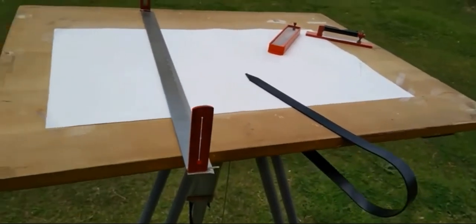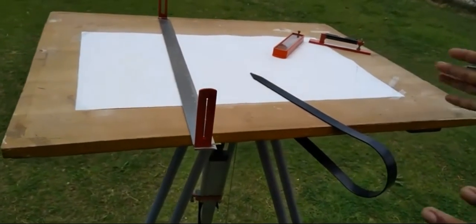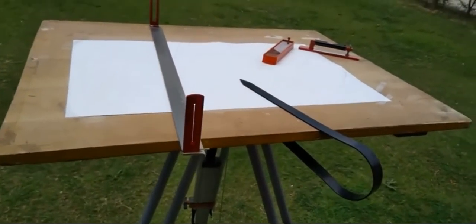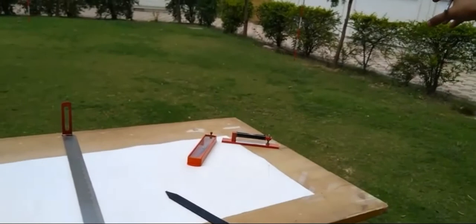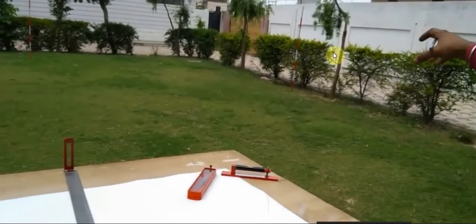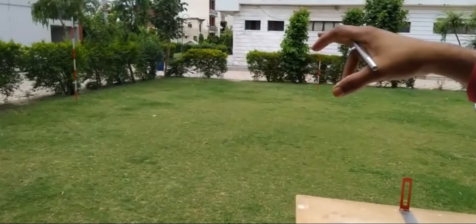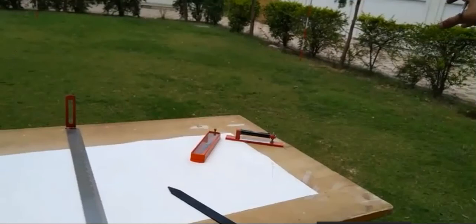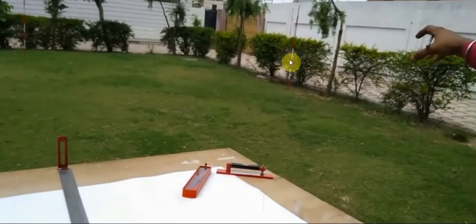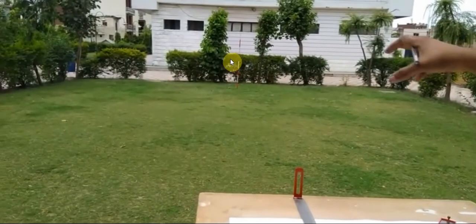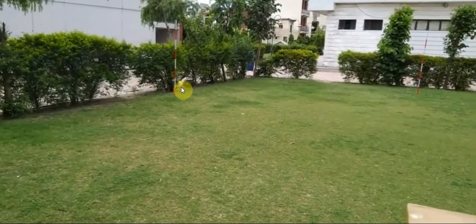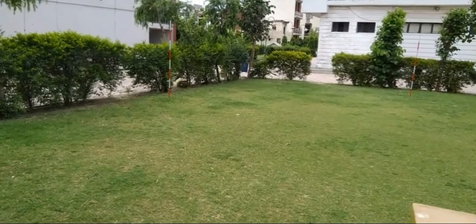After I indicate north in one of the corners of the sheet, I have selected these points. One point is here, the next point is where we have put the ranging rod, and this is the third. So we will plot these three points on our map. We are using the radiation method, and I have put a ranging rod on these three points.